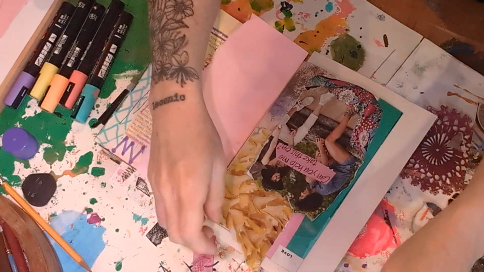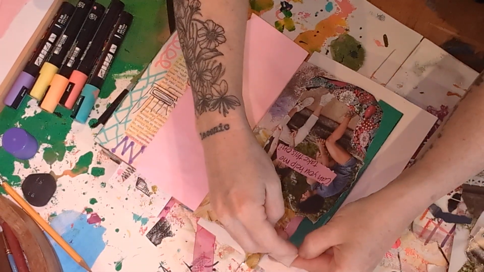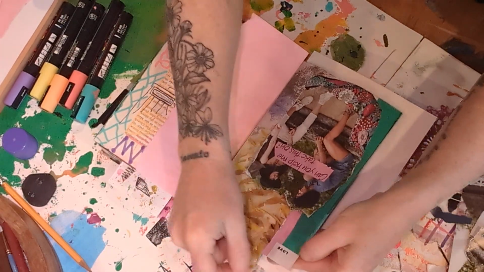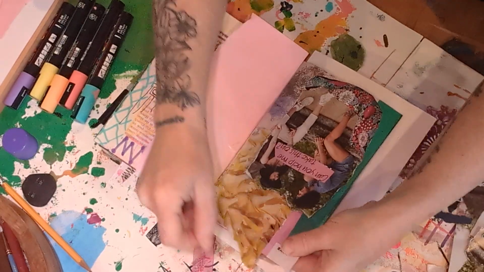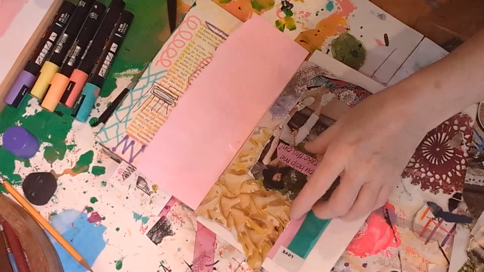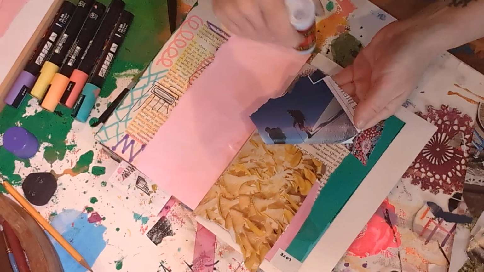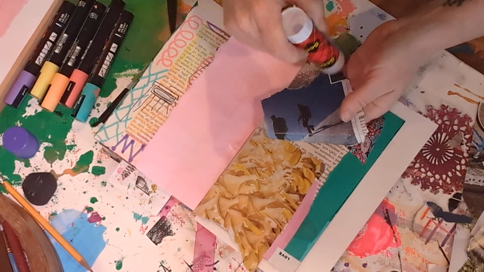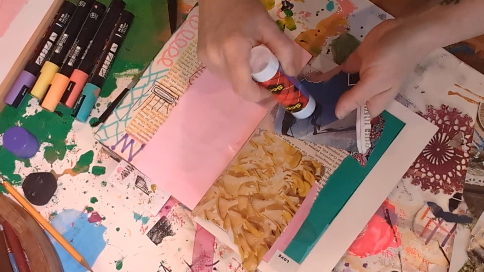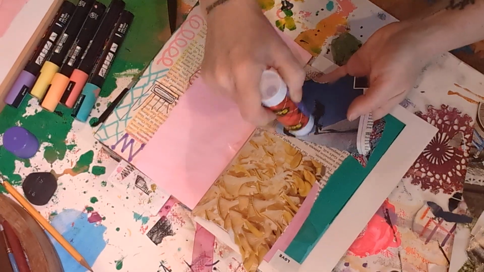My hands are now dirty, so I'm getting glue on top. And I don't want to. All right. So I need to finish gluing these ladies. You can use a glue stick. I mean, a glue stick for magazine pages works well. You can also use your Mod Podge.